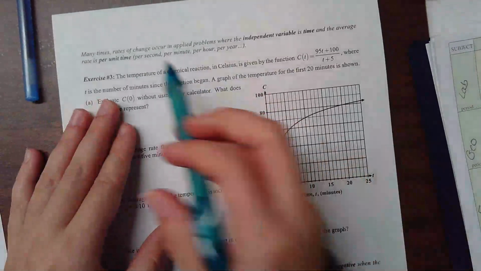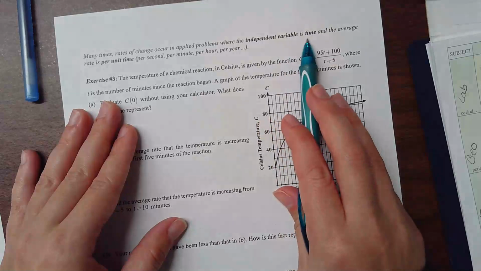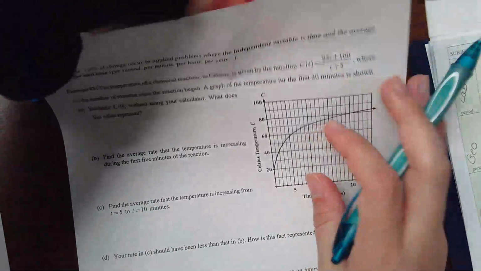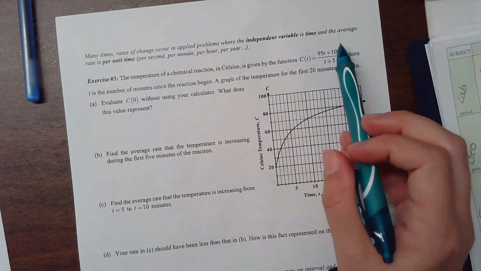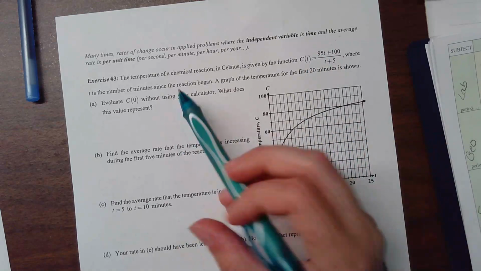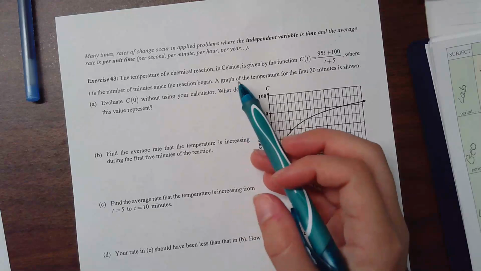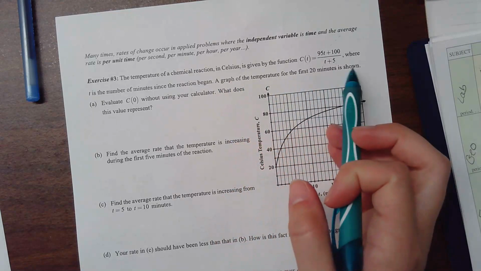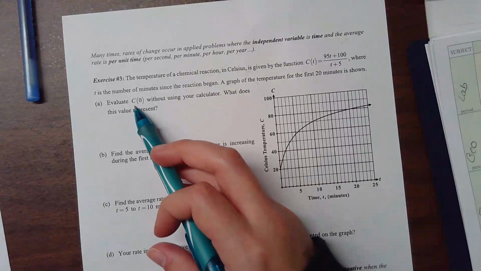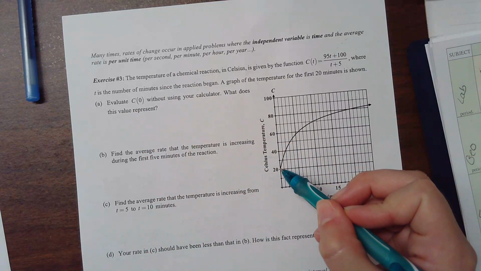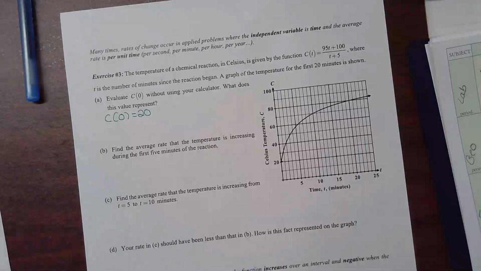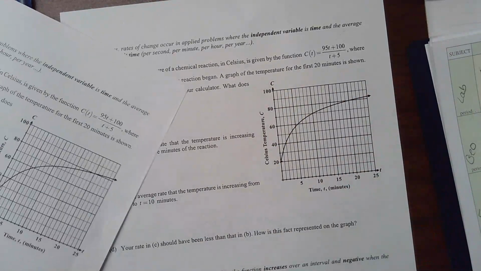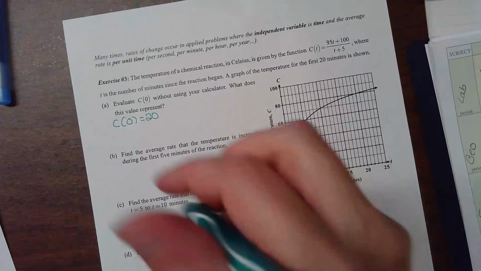Now, many times rate is expressed per unit of time. The average rate is per unit: per second, per mile, per minute, per hour. We already know this. They gave us this equation and a graph for temperature. A graph of the temperature for the first 20 minutes is shown. Evaluate C of 0, which on the graph is 20. I'm not going to go through all that because it's written right there. That's your starting temperature.